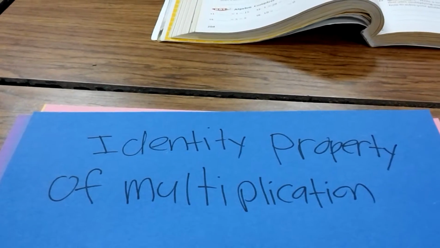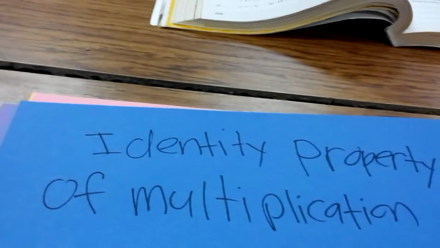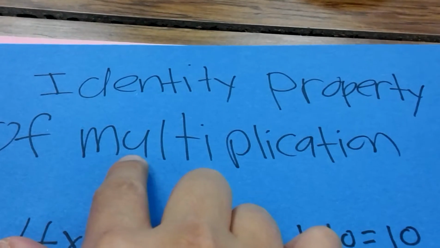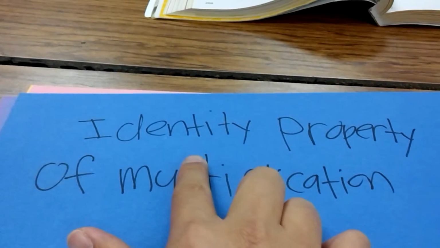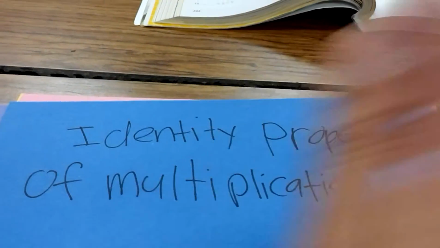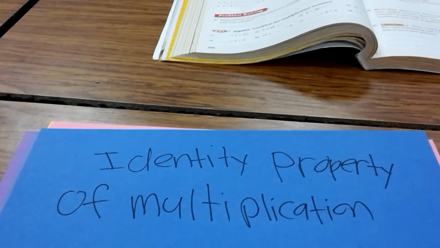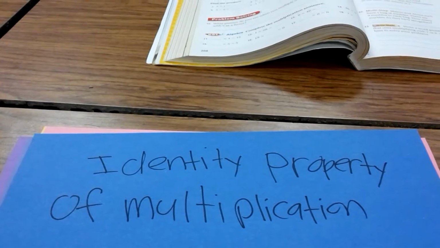Today, I'm going to introduce two key vocabulary words for you to understand. It's very important you understand these words. The first word is the identity property of multiplication. Let me repeat that again. The first one is the identity property of multiplication. Now you may be asking yourself, what is the identity property of multiplication? I'm glad you asked that because I'm here to explain that today.